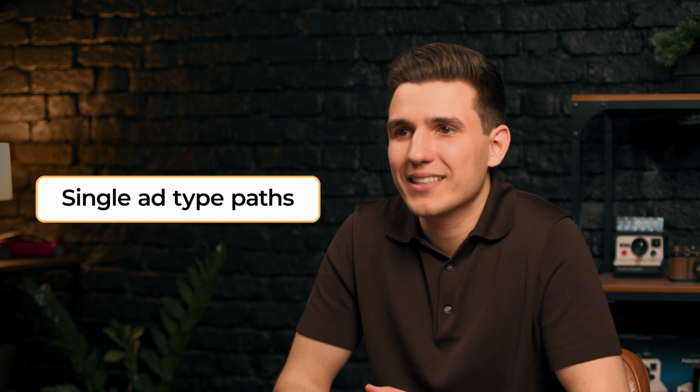From the data, you have to calculate 2 additional views. First, you calculate single ad type paths. These are paths where only one ad type, sponsored product, sponsored brand, sponsored display, appears. You see how each ad type performs when it is the only ad type in the conversion path.